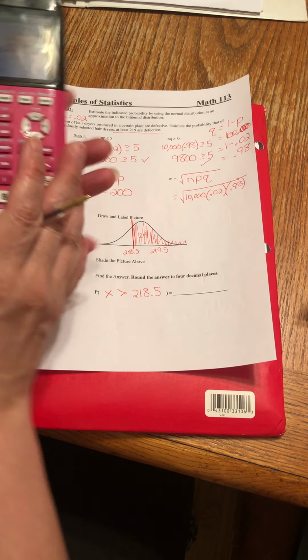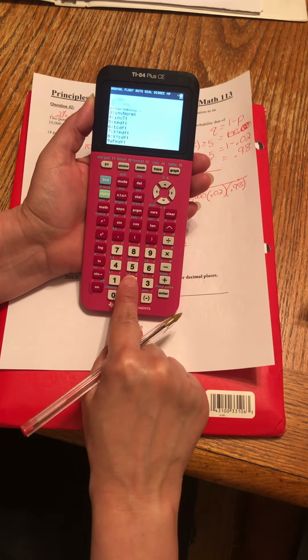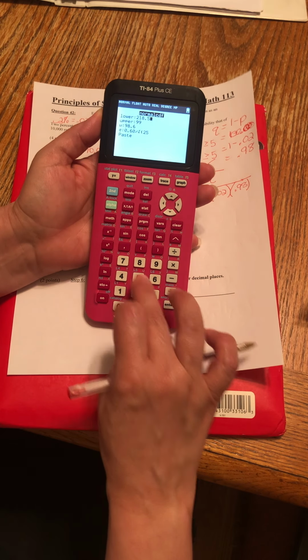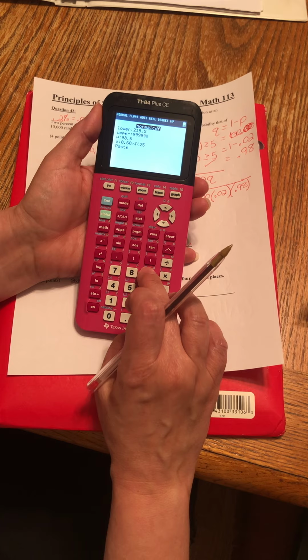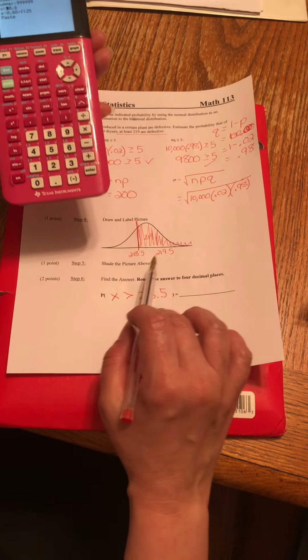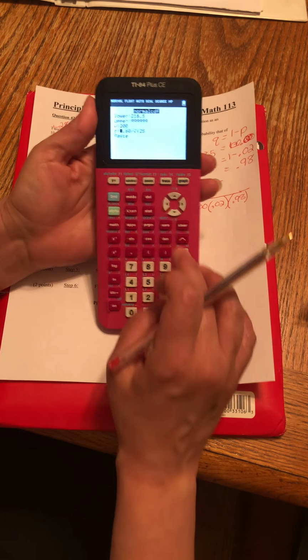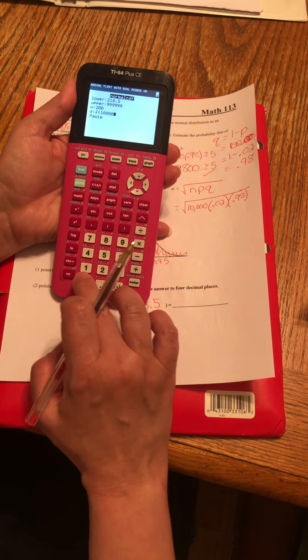218.5. So I go to my calculator, I go to second distr, normal CDF. My lower bound is 218.5. It's going to the right, so it's going all the way up to 999,999. My mean is 200, and my standard deviation, look, I'm going to type all this in at once. Square root of 10,000.